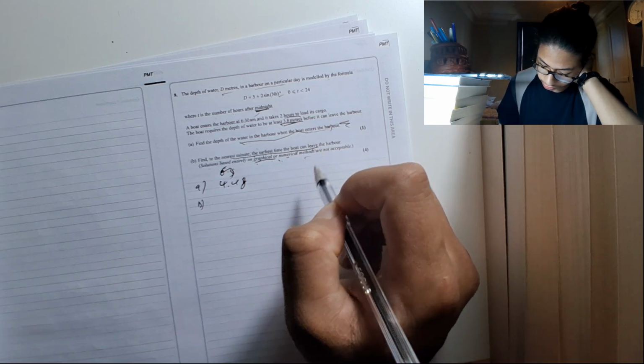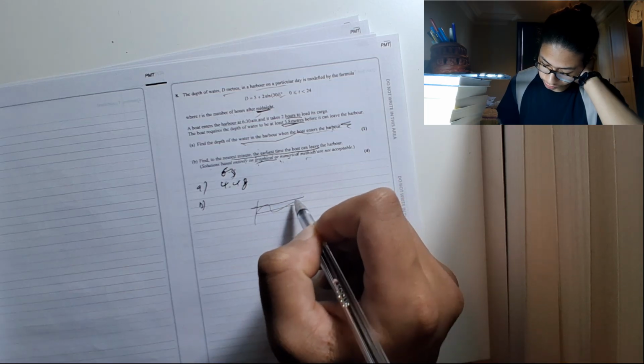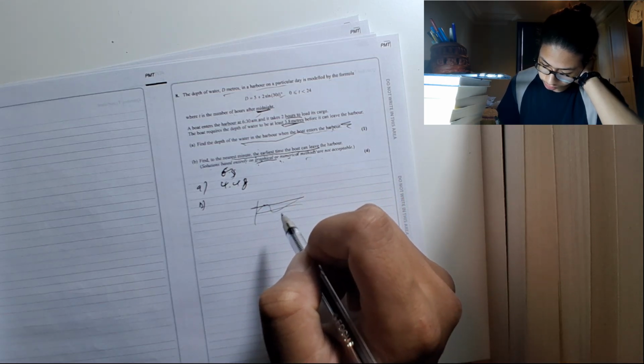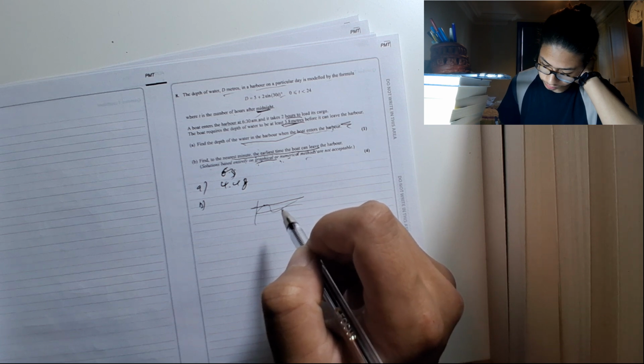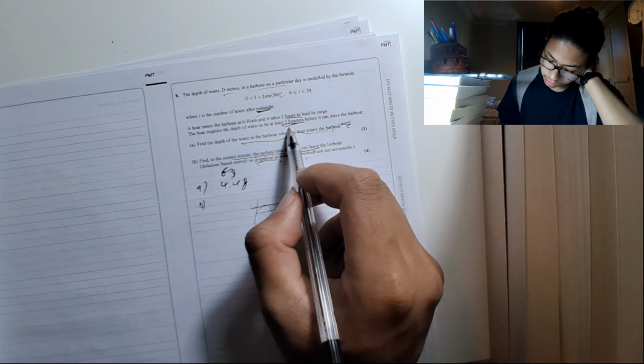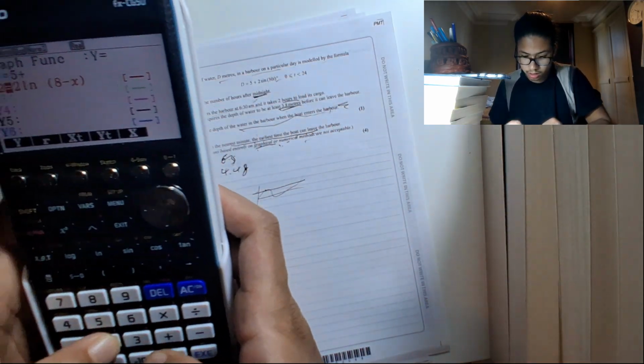I'll just sketch the sine wave and put a line at 3.8 to see where it first hits. The boat requires a depth of water to be at least that. Can you just leave at midnight? I'm going to sketch this because what is going on? Even if they don't give me all the marks. 5 plus 2 sine.